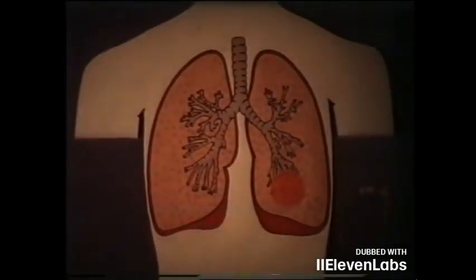During the softest percussion, sound waves penetrate by 2 to 2.5 centimeters. At low volume, by 3 to 4 centimeters. And at high volume, by 5 to 7 centimeters into the organ.